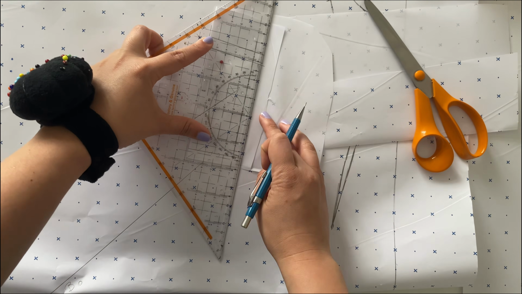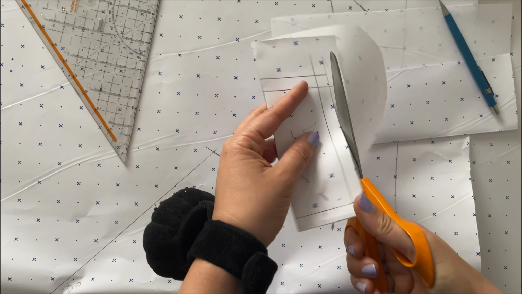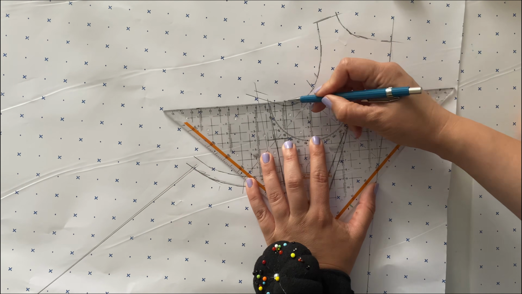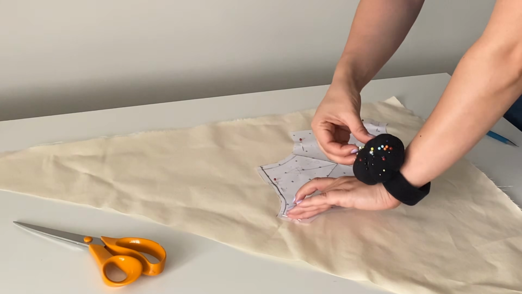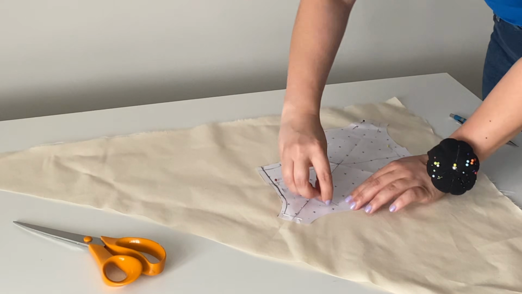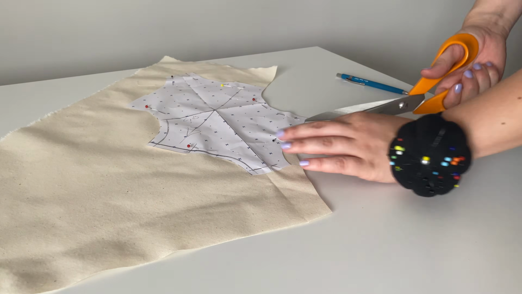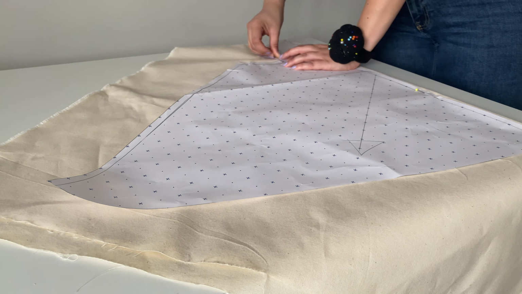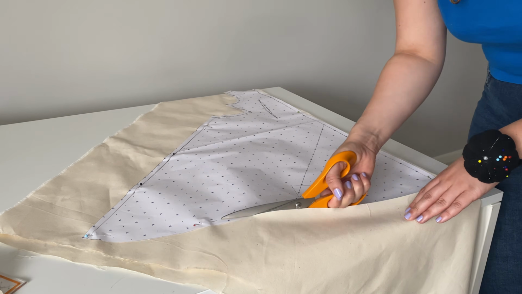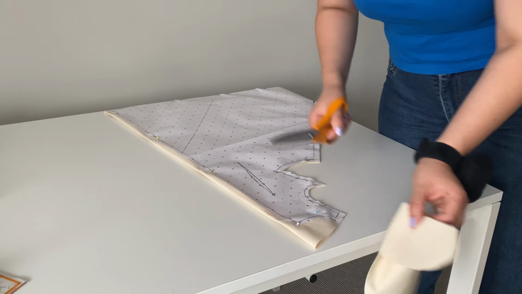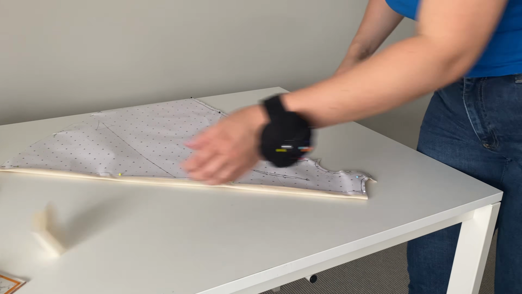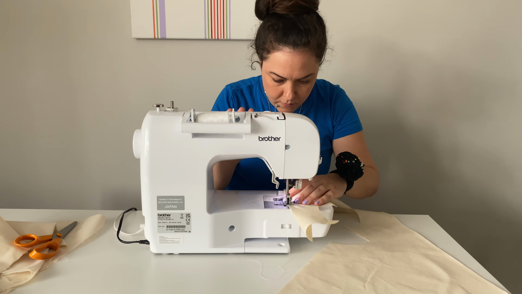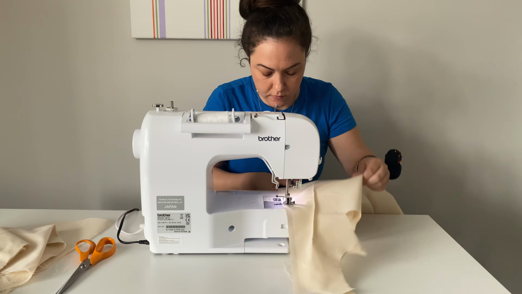And I did the same with the lower piece. So just fold it in half and mirror the piece. Again, I'm adding some seam allowances and then I'm ready to start cutting. And then I'm off to stitch this finally.